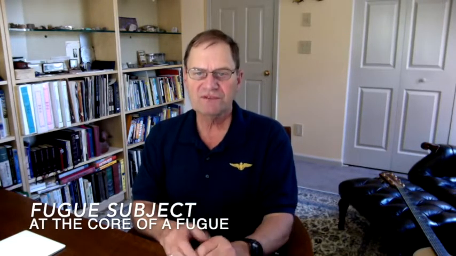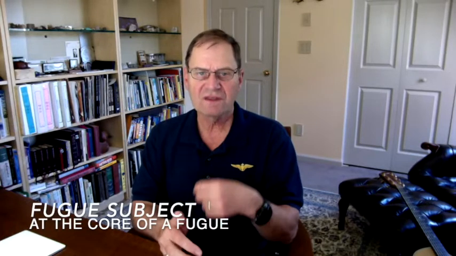Related to a canon in some ways would be what we call a fugue. A fugue is much more complicated than a canon. A fugue will always have a musical subject that it starts off with, and it'll be presented first in one voice, and then presented again in another voice, and then another, and oftentimes a fourth voice.